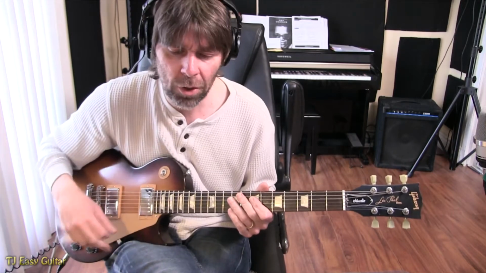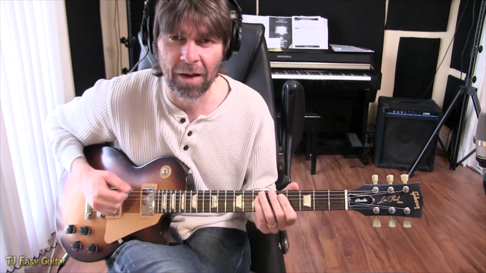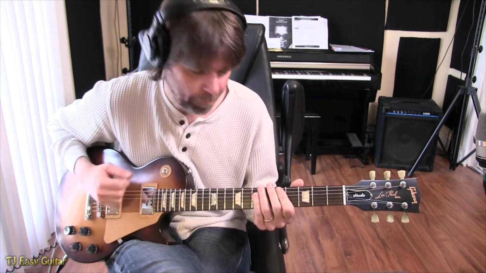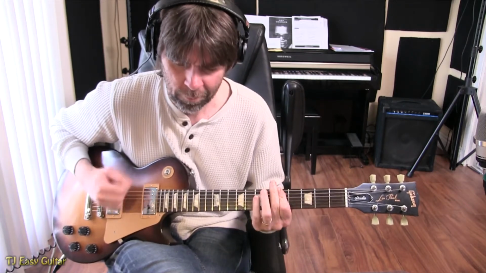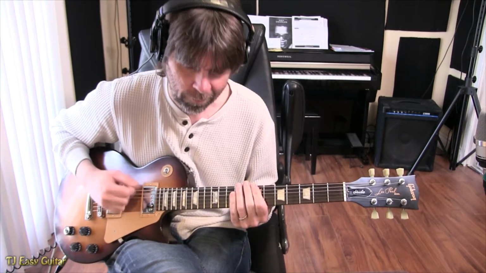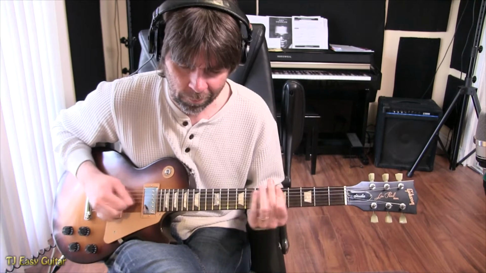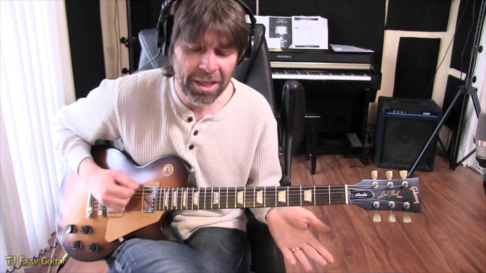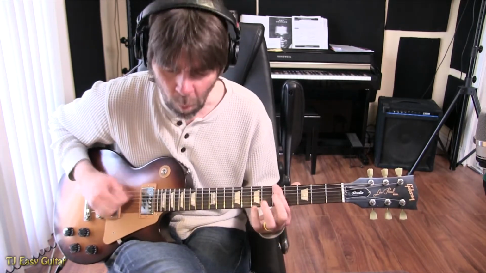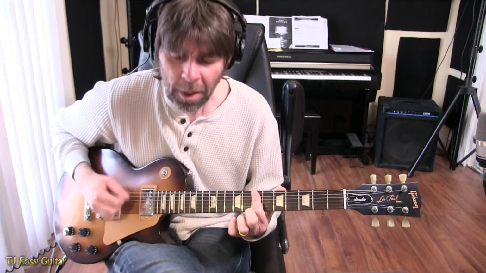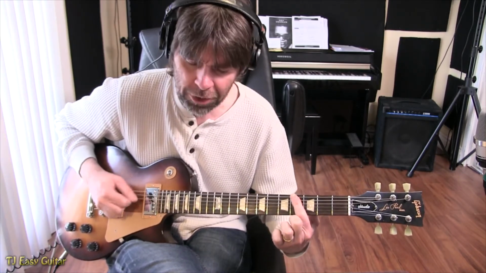So that's the intro. Then we get into part A where we get open. This is all relatively easy stuff with some muting. Now these are 8th notes, so that was part A going into now the 5th fret. 1 and 2 and 3 and 4 and then open. 1 and 2 and 3 and 4 and 4. I'm only using the top strings.